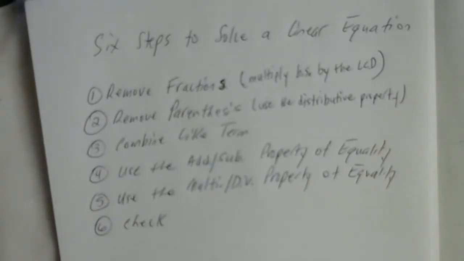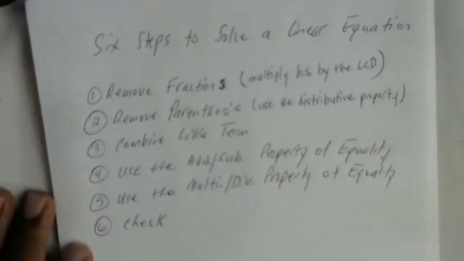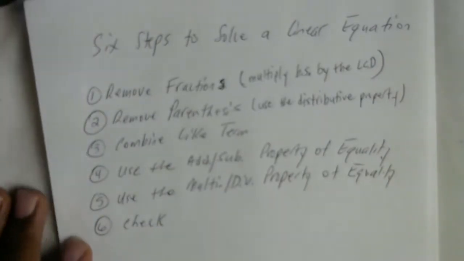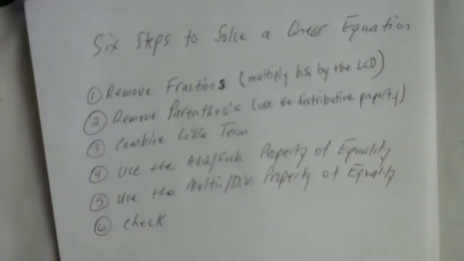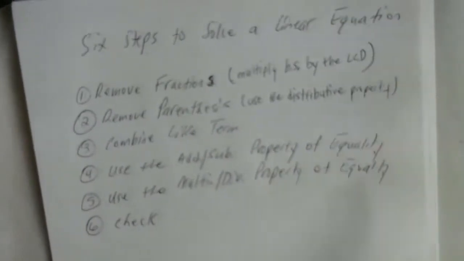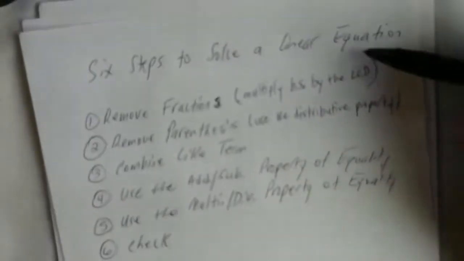So in this first section of today, we'll just take a look at using these 6 steps to solve some linear equations. Now when I say linear equation, I want to go a little bit into further detail.